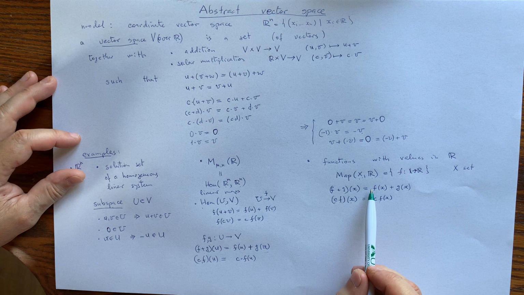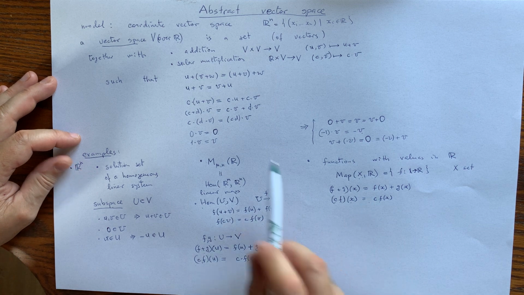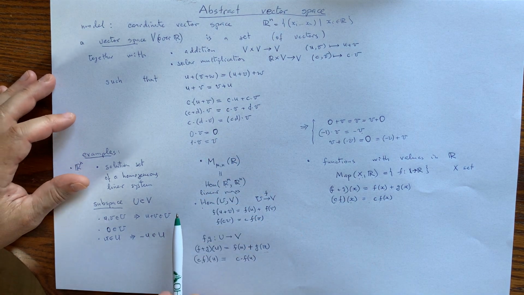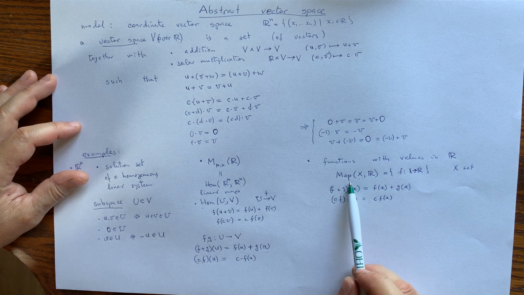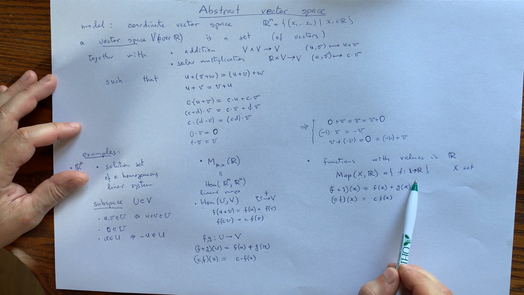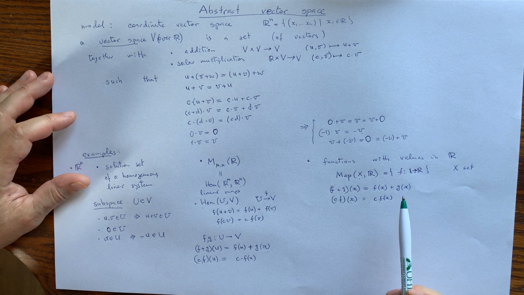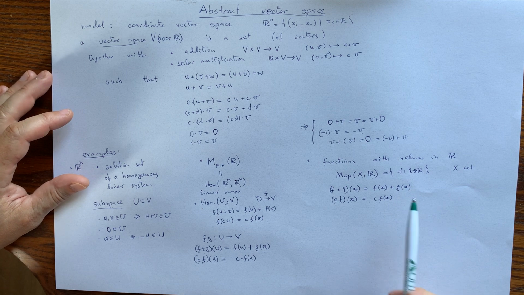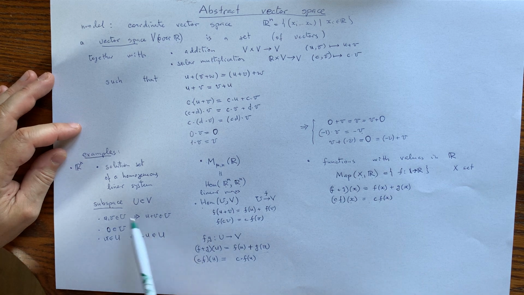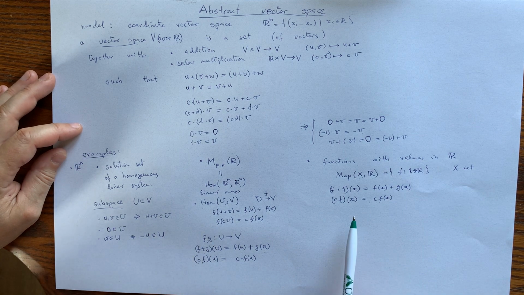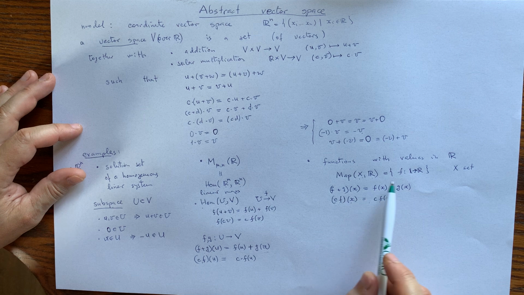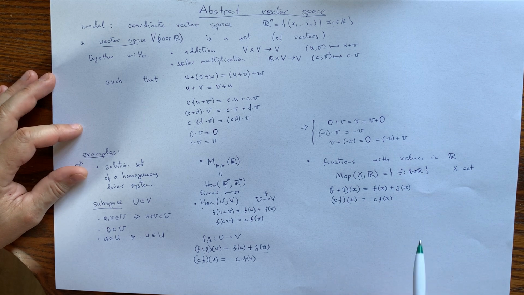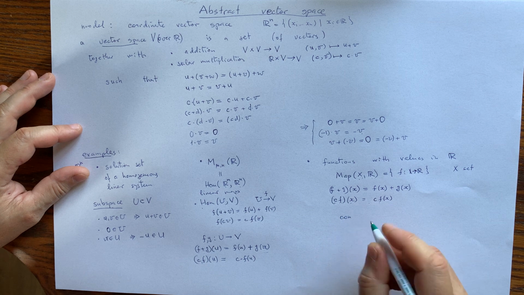Again, it is an exercise to check that these two satisfy all required axioms, making the set of all functions a vector space. What is good about this is that we can look at interesting subspaces in this set of functions, put in some restrictions, some conditions on functions, like continuous.